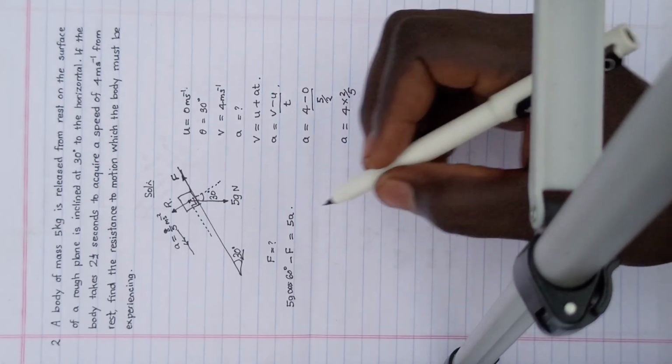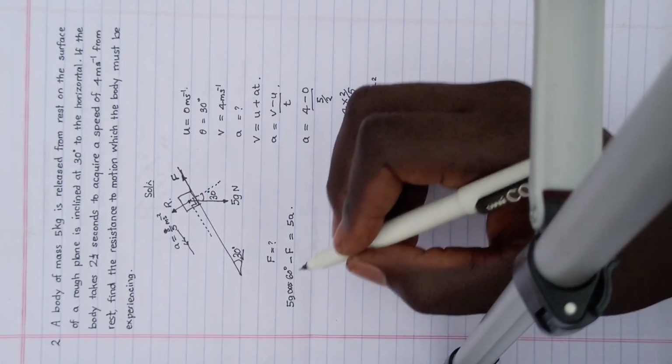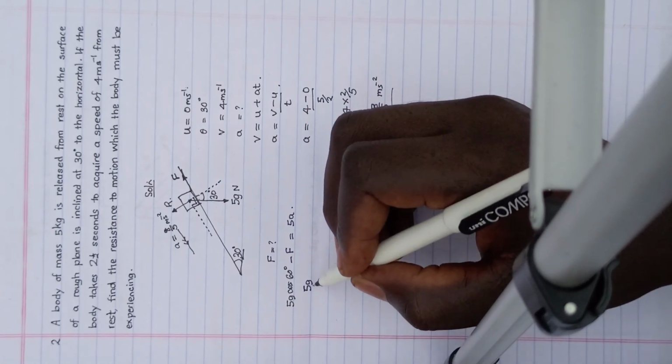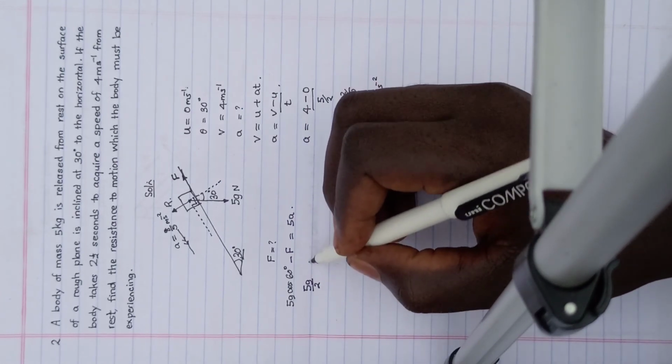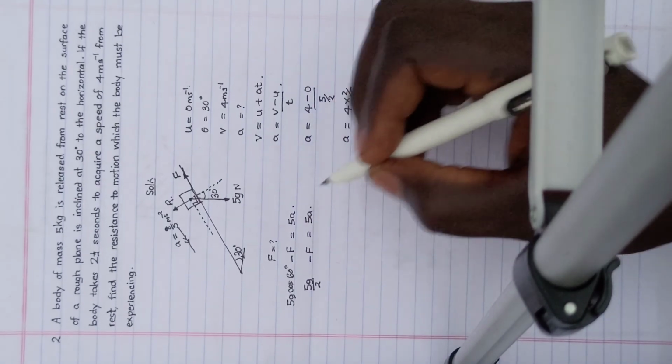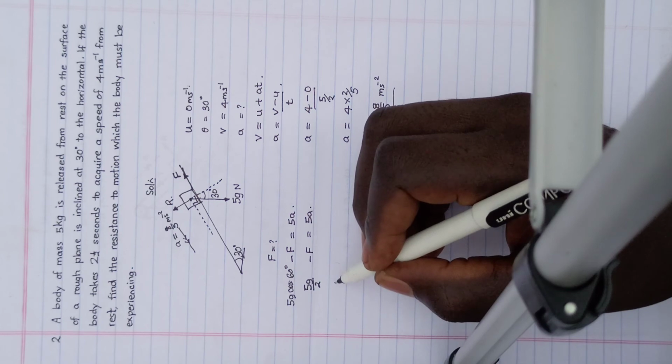So when you look at this one here, cos 60 is equal to half. So I shall have 5g all over 2 minus F equals 5a. But we know the value for a.